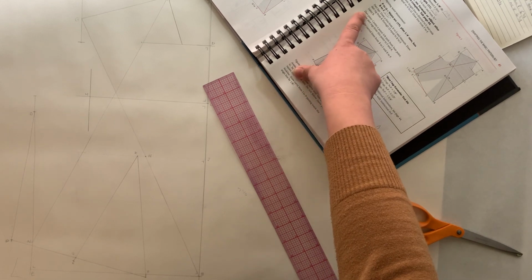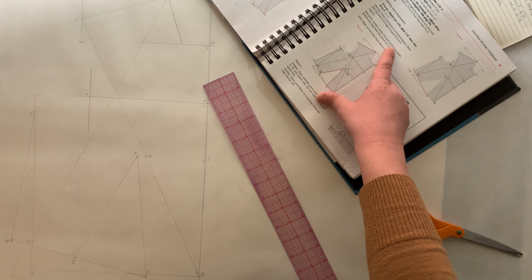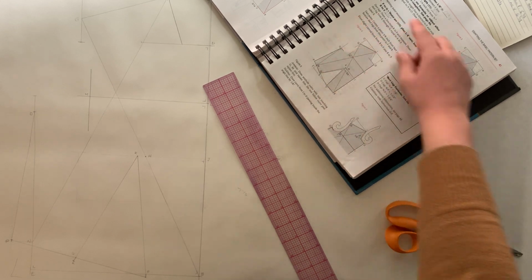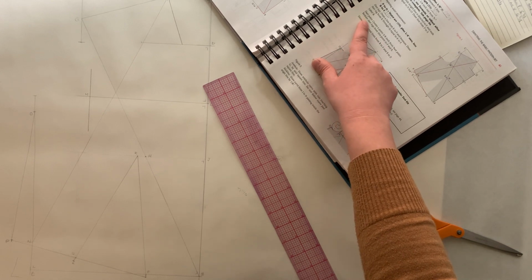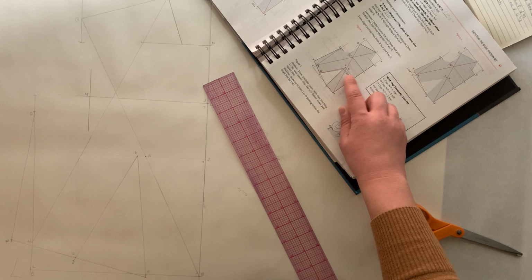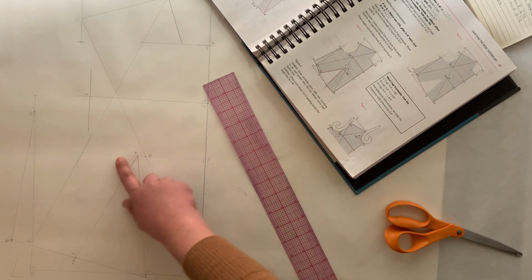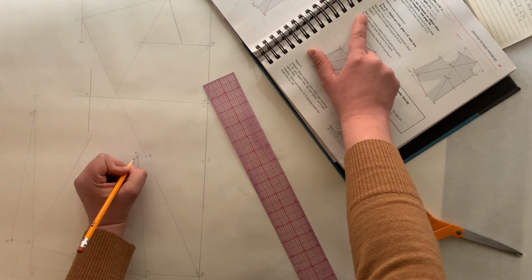Now they're talking about my dart point. They want me to center a point 5/8 of an inch from the bust point, and then come down and redraw my legs to this point from F and R. So I have my K line, which is right there on the bust level, so that's my bust point. Now they want me to create my dart point.